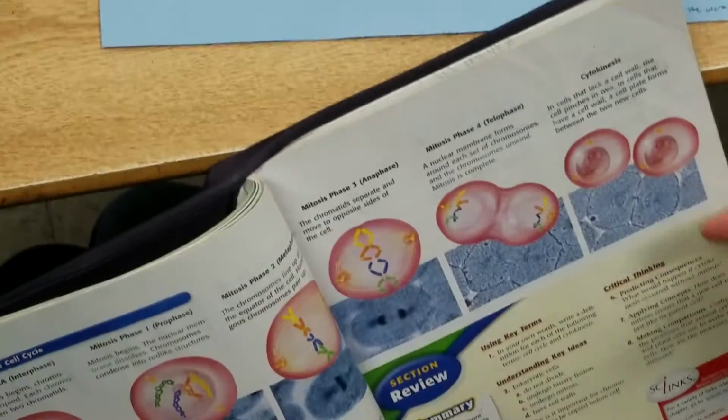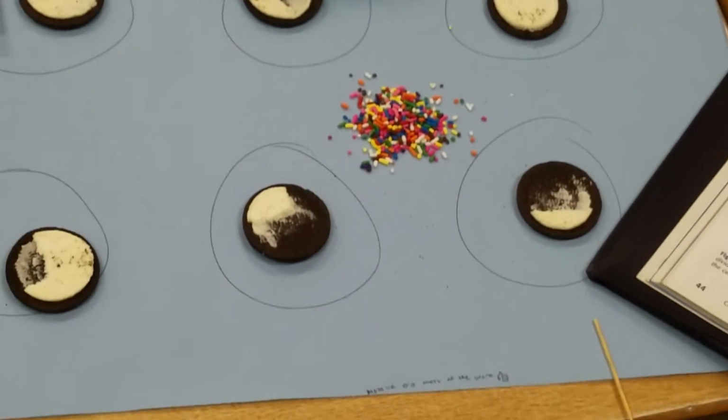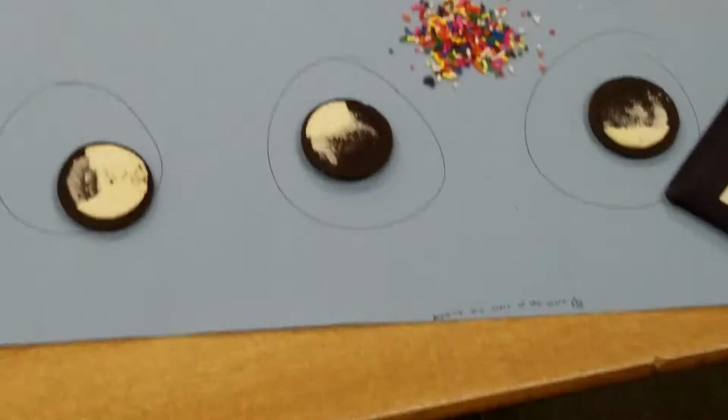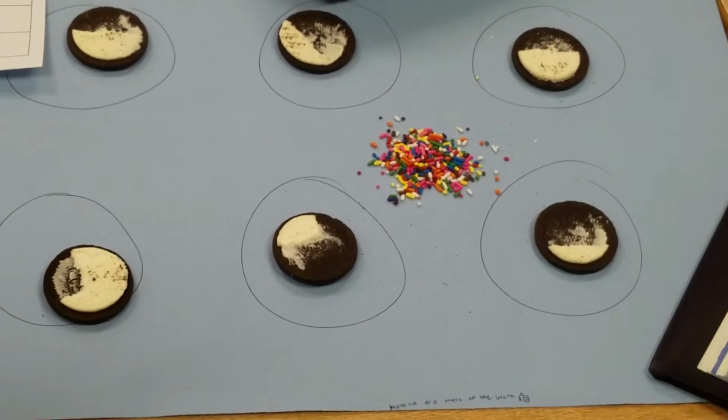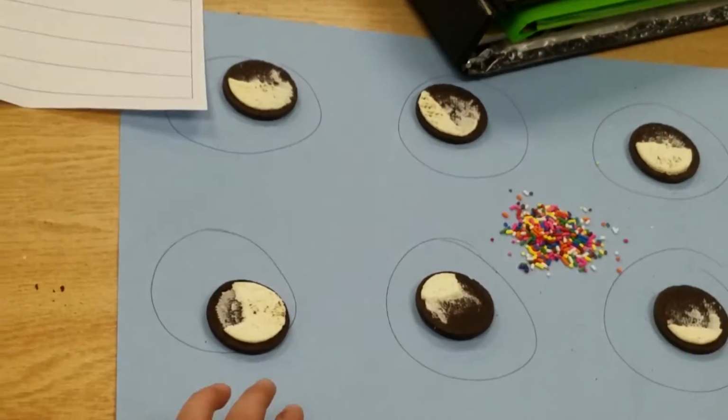Okay, go ahead. What's your question? Can we use this one? Yep, pages 44 and 45. Okay, make sure you give me 2 to 3 bullet points for each phase. You have to label your phases too.